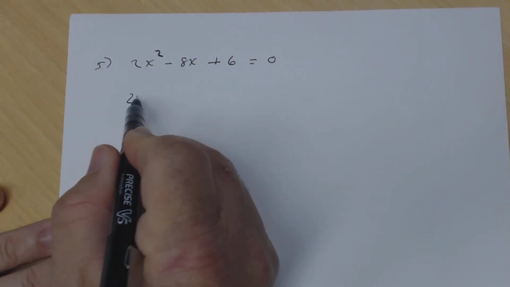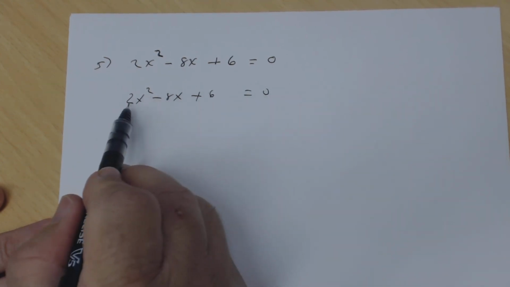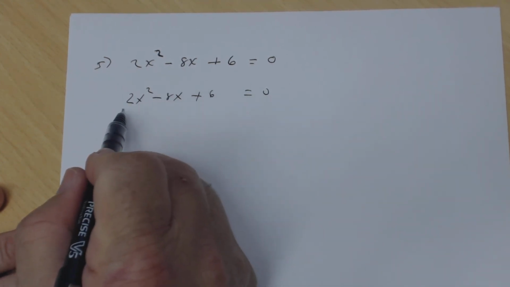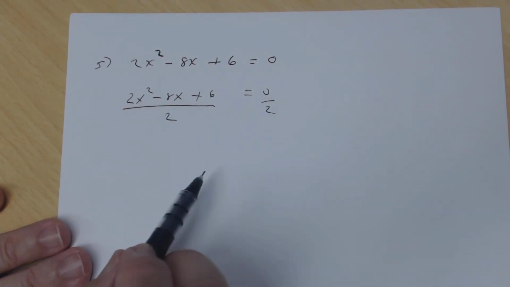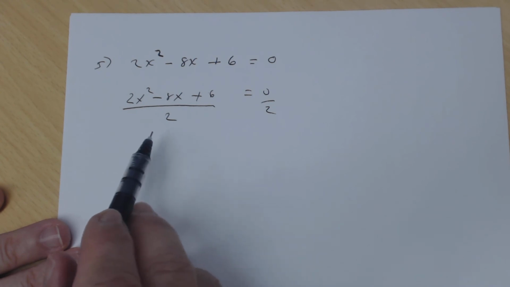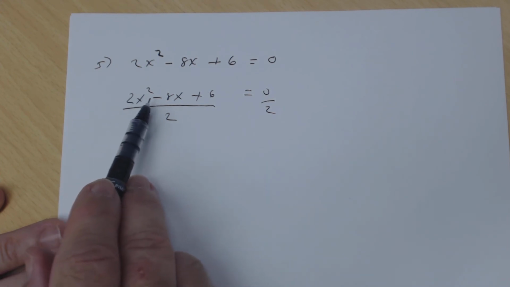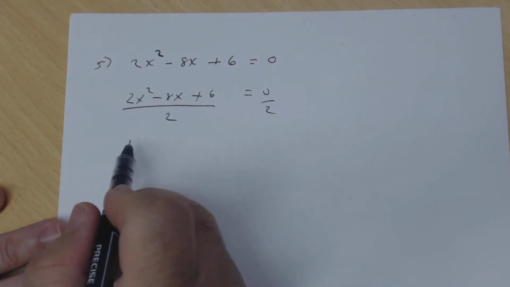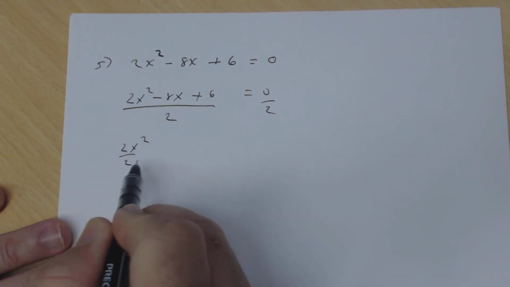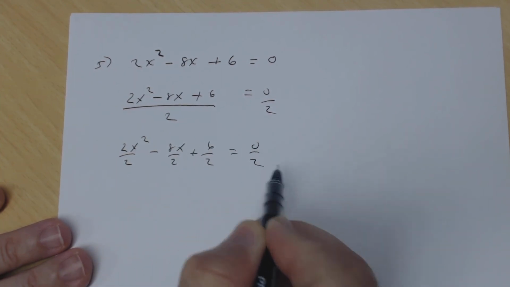So really this is what's happening. Let me go ahead and rewrite this. So remember, you want this to be a 1, so you're going to have to divide both sides by that coefficient. What you do to one side, you do to the other. Now what you have to think about is this. Remember in a previous lesson we learned that since this is a monomial right here, I can just write them as separate fractions. So I can write this as 2x squared divided by 2 minus 8x divided by 2 plus 6 divided by 2 equals 0 divided by 2.